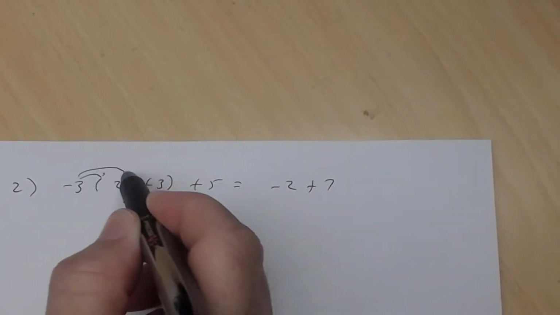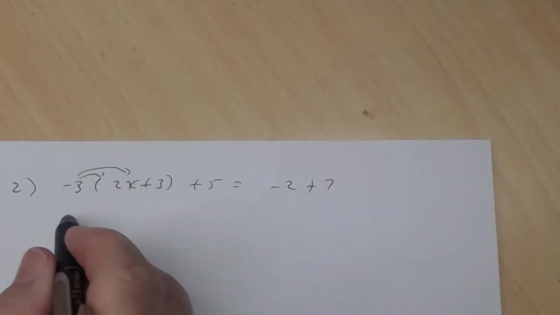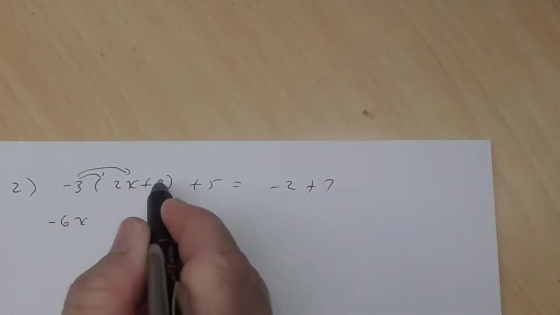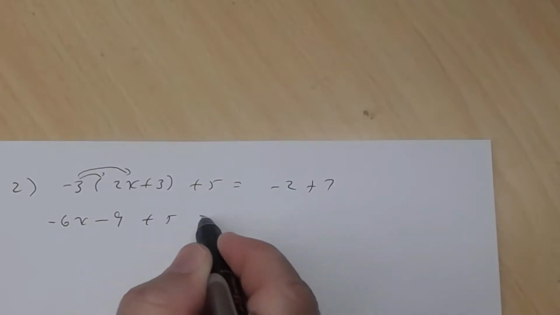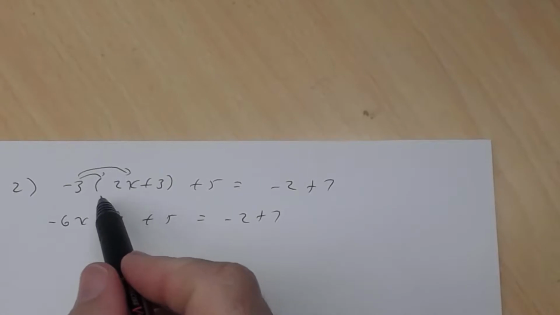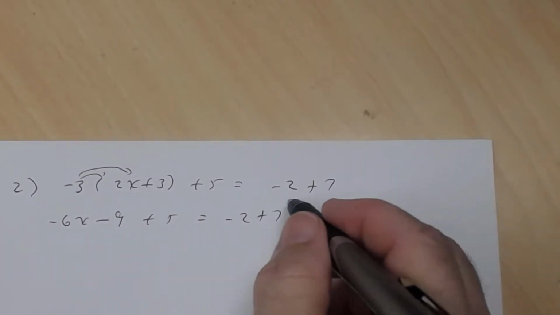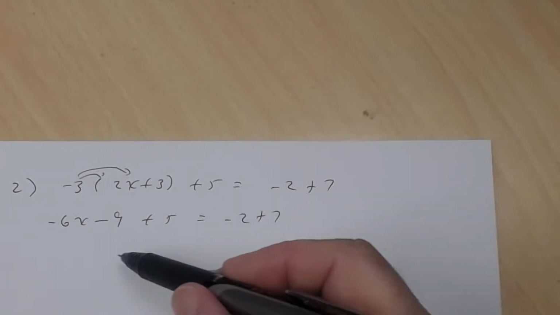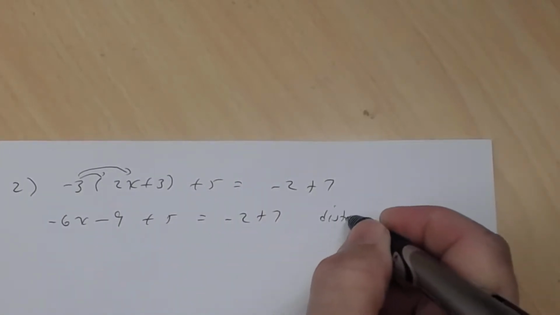So negative 3 times 2x is a negative 6x, and negative 3 times a positive 3 is a negative 9, and then plus 5 equal negative 2 plus 7. All I did here was use the distributive property and write everything else over. What allowed me to go from this equation to this equivalent equation is the distributive property.